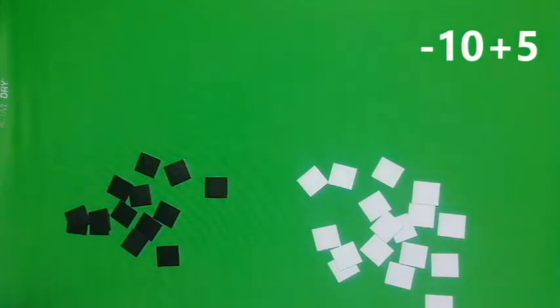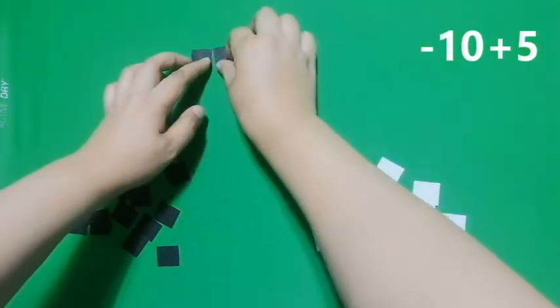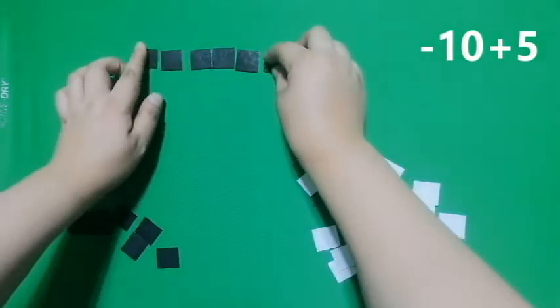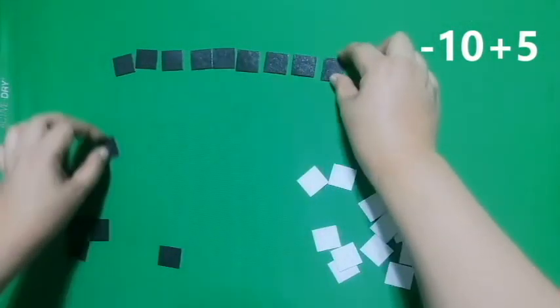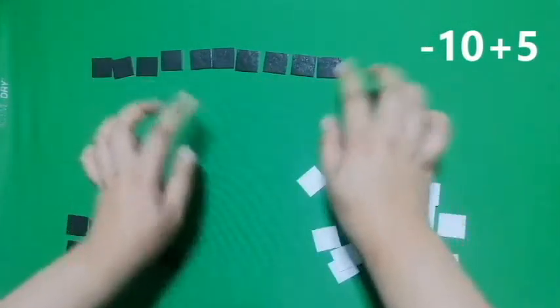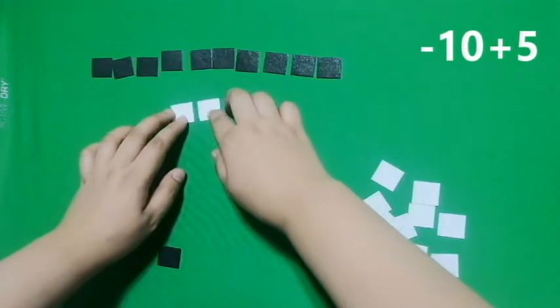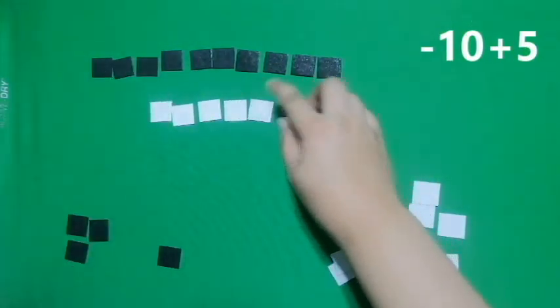Negative 10 plus 5. Negative 10. So we'll have 10 black tiles. So 2, 4, 6, 8, and then 10. So we have now 10 black tiles, and then plus 5, that is white tiles no, 5 white tiles. Okay, 2, 4, and then okay, 5.